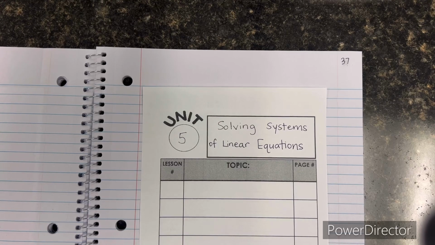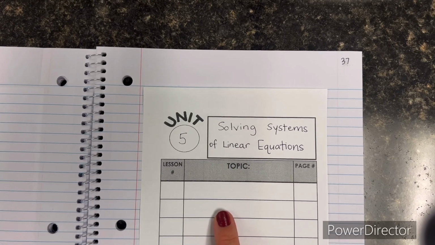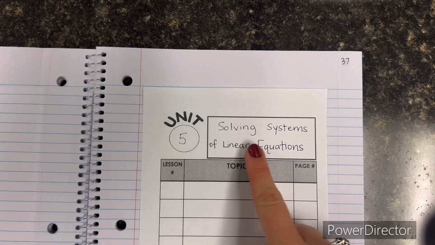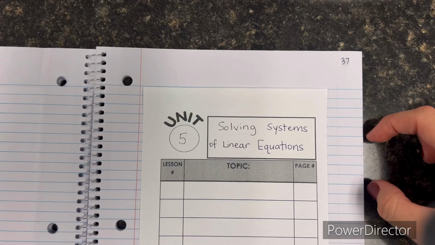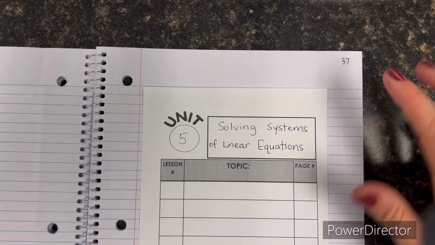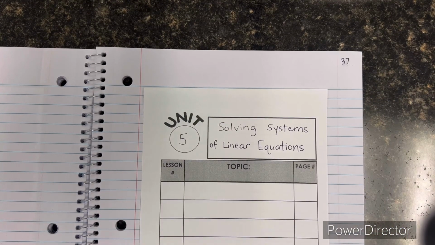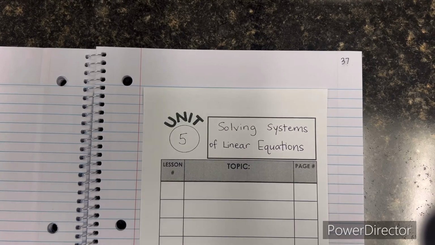All right, I'm going to ask that this video be paused and you take care of that. Again, tape your unit table of contents down and fill in the bubbles at the top. We'll worry about the tab that goes on the side the next time I see you, we'll get that taken care of. For now, just focus on getting this table of contents down. Go ahead and do that for me.